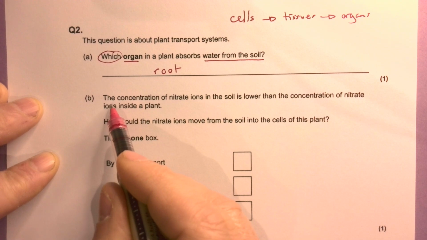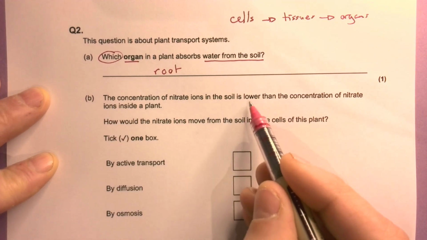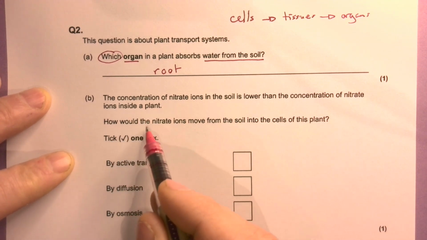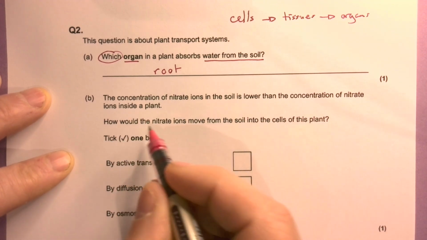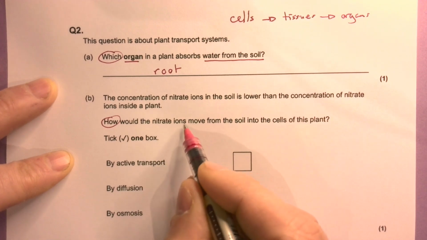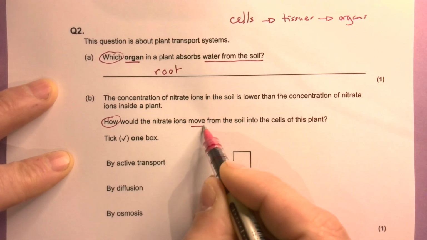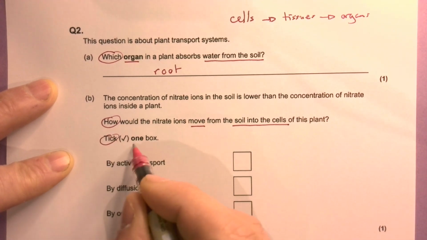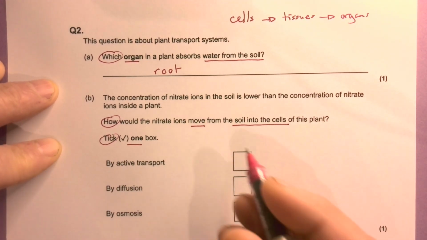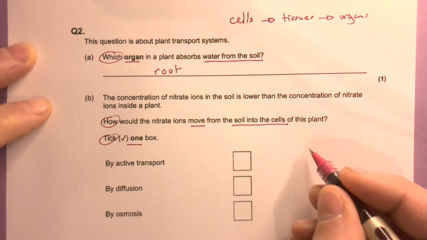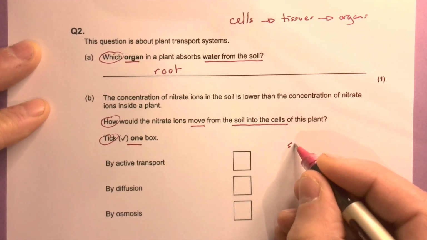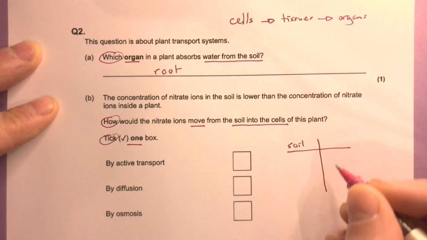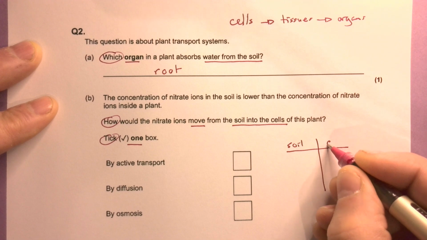The concentration of nitrate ions in the soil is lower than the concentration of nitrate ions inside a plant. How would the nitrate ions move from the soil? So how do nitrate ions move from the soil into the cells of this plant? And we've got to tick one box. Okay, so we've got the soil, and we've got the cells.